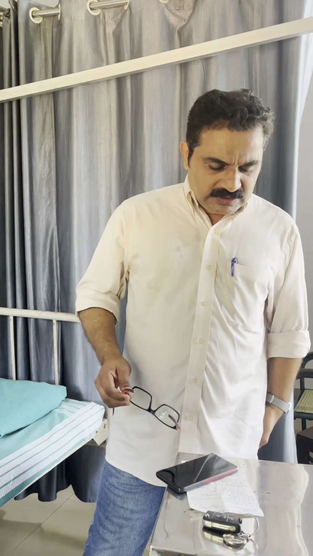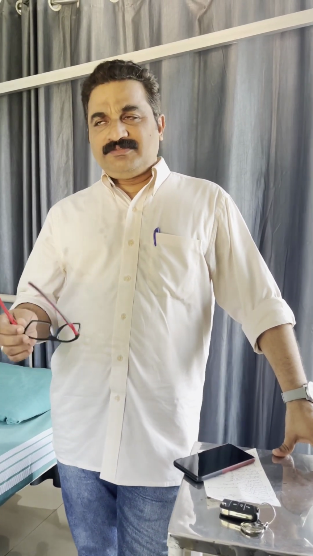So the first thing we have to note is the skin over the chest. Note the color changes, visible swellings, if any, like lymph nodes, any contusions.